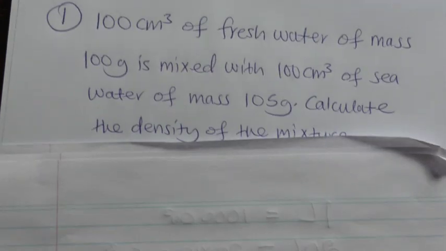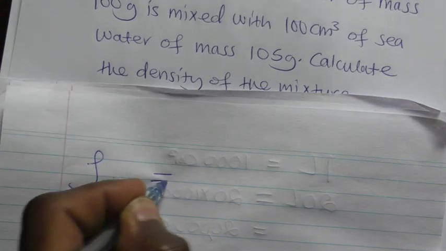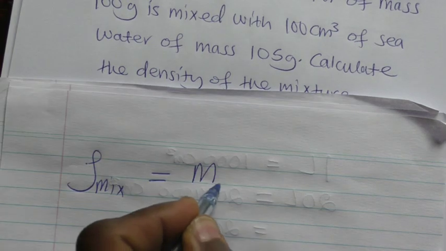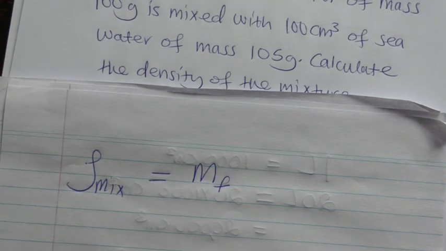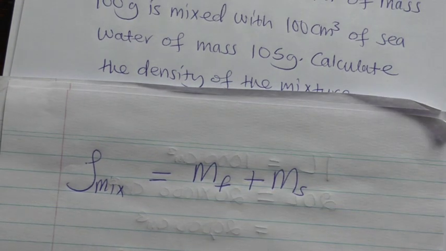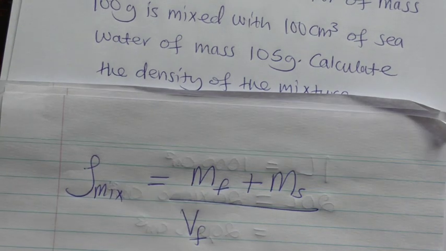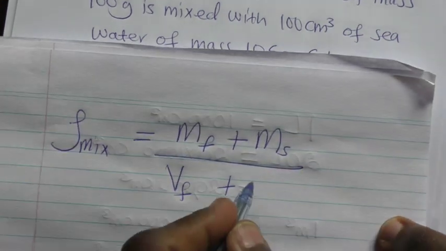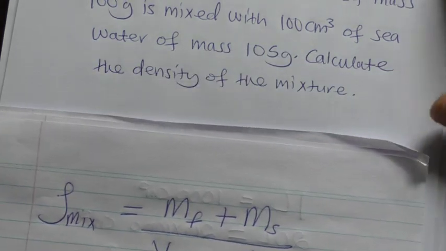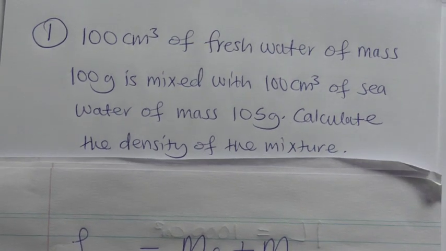Remember, we've seen that density of a mixture is given by the total mass, that is the mass of, let's say, fresh water plus the mass of the seawater, over the volume of fresh water plus the volume of seawater. So that is how we shall get the density of this mixture.